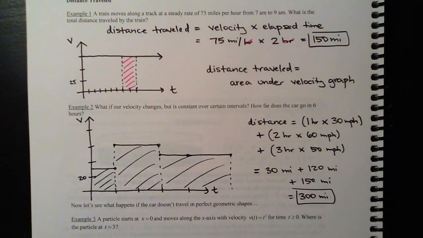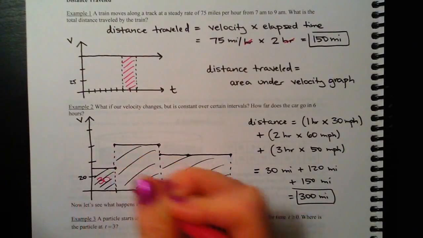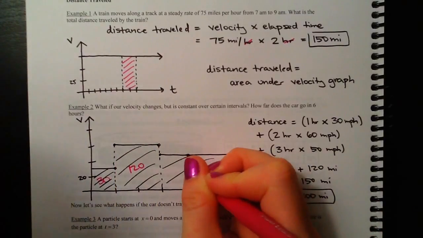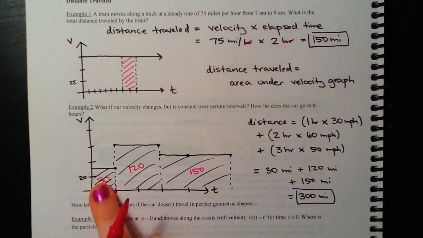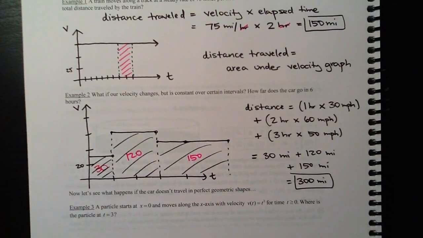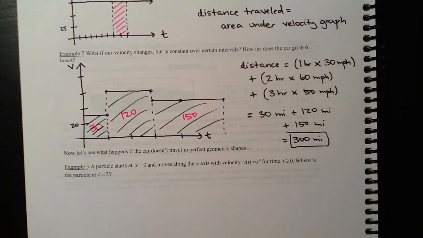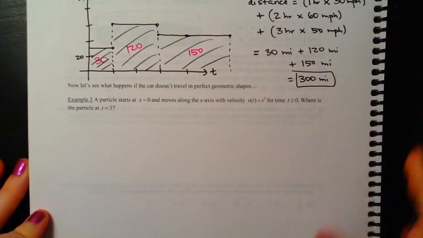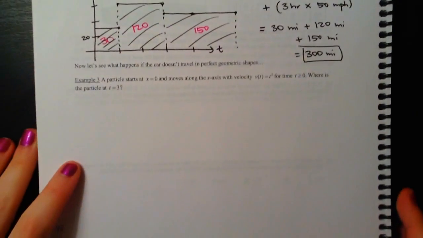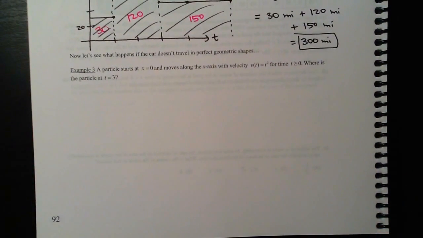So like I said, you can get this visual of it being area under the curve. This rectangle had an area of 30, this rectangle had an area of 120, and this rectangle had an area of 150, and you're just adding them all together. Okay, so that's the exact distance that the car has gone in 6 hours. Now let's see, perhaps we don't actually travel in perfect rectangles, which is unlikely. This would be like cruise control for a straight hour, then 2 hours and 3 hours. It's not really how velocity typically works.